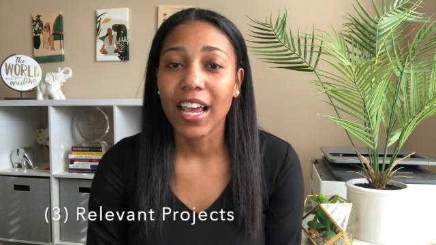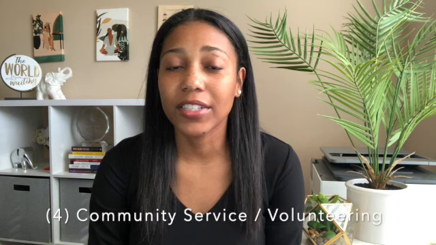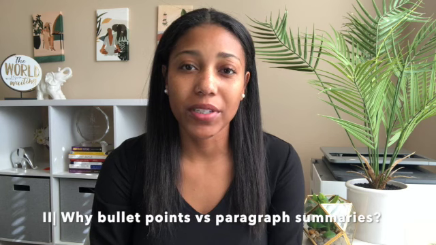But some other sections where you probably want to follow the same format are your leadership section, any relevant projects, and community service or volunteering. These are the main sections where you want to incorporate these bullet point descriptions, so that you can give more details to the recruiter about what exactly you did in each of these different positions, projects, and opportunities.